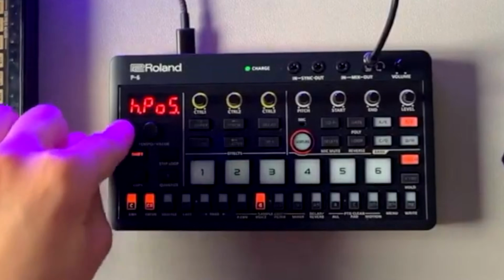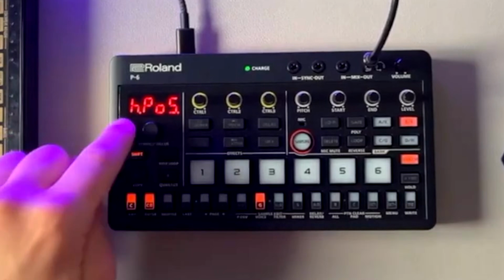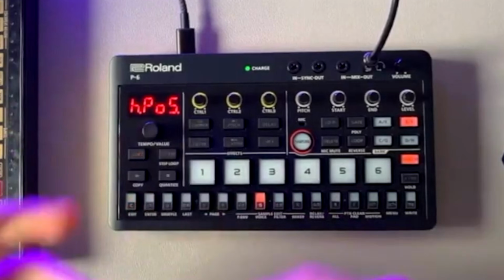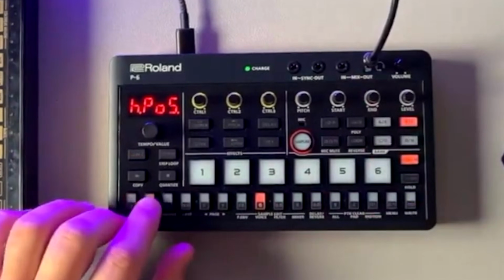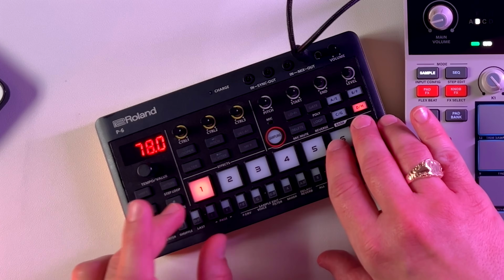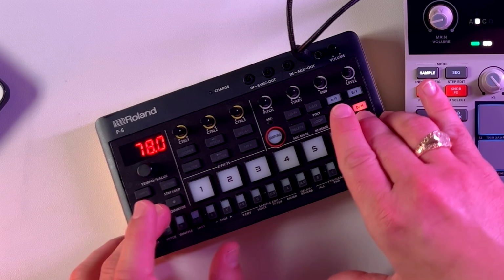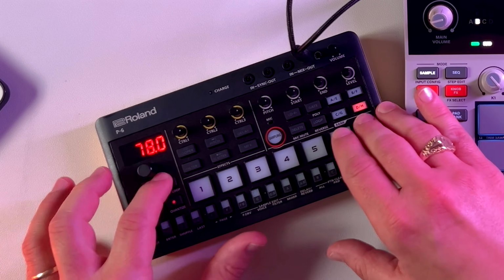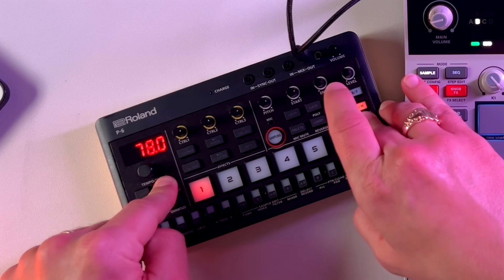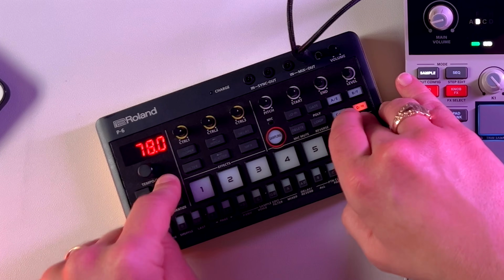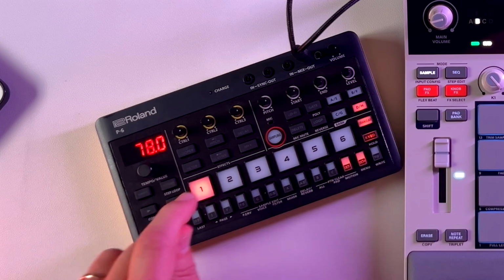All right, now we're getting to the even weirder stuff, and this is granular. So granular is breaking a sound down into tiny fragments called grains, and then you reassemble them in ways that can sound completely alien to the original sound source. I have this vocal sample. That was pretty cool. But if we check, just to show you that this is the sample, if we hold pattern granular, you'll see which one we have set for the granular engine on the P6, and it's this sample.